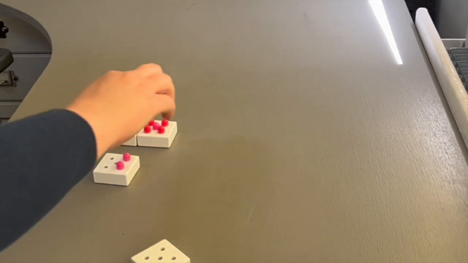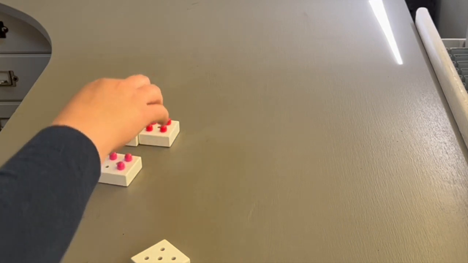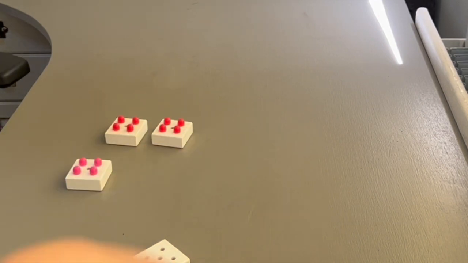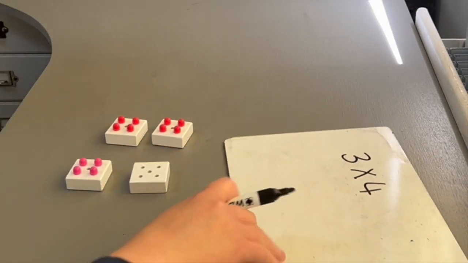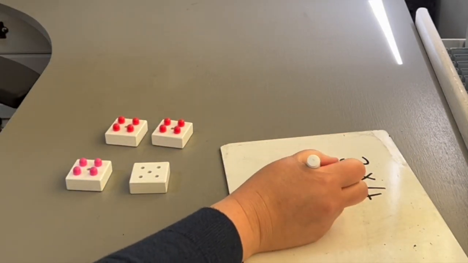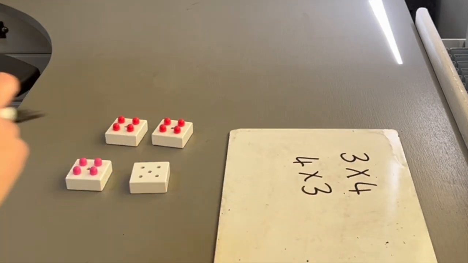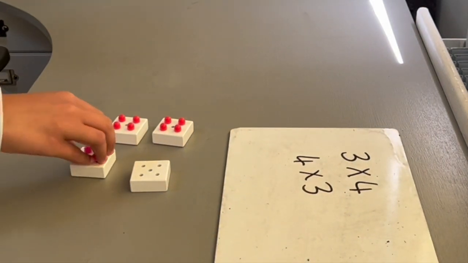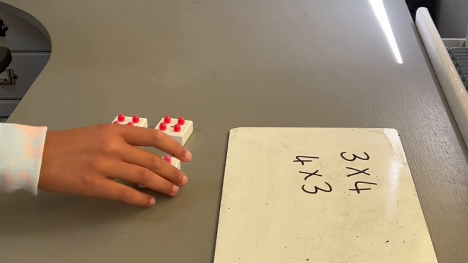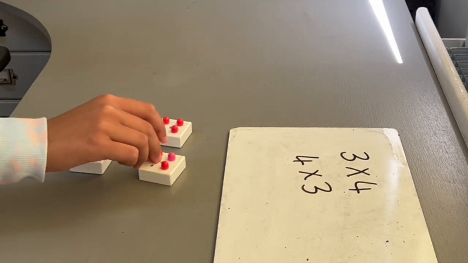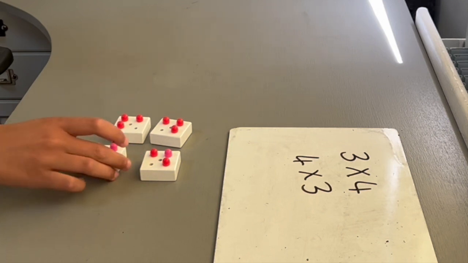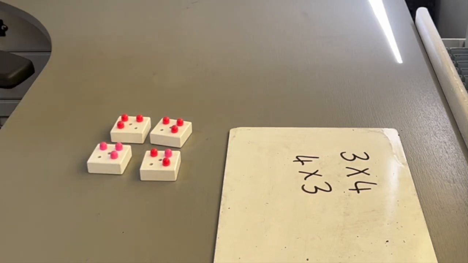If we've got 3 groups of 4, there we've got 3 groups of 4. What about making it into 4 groups of 3? Do you want to move them around? What could you move? Brilliant. And you know how many are there from your 3 times table. Excellent. So there's lots of different ways we can do this.